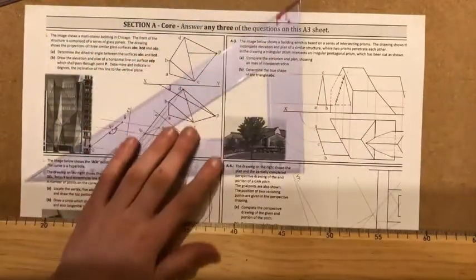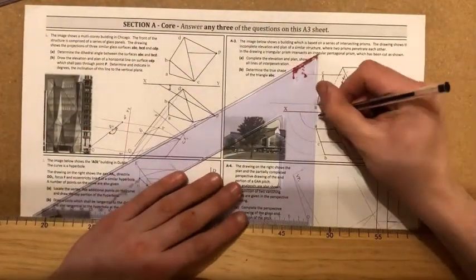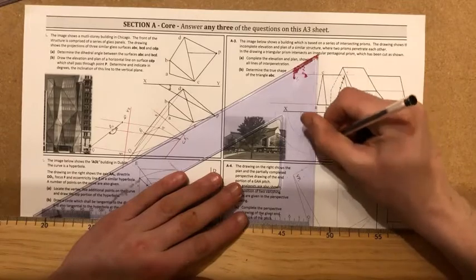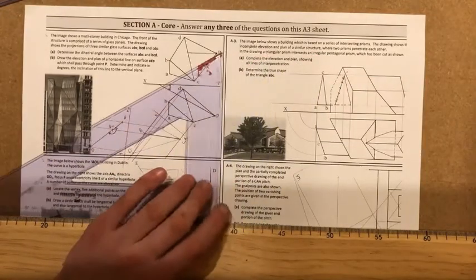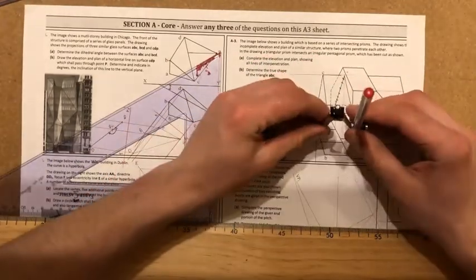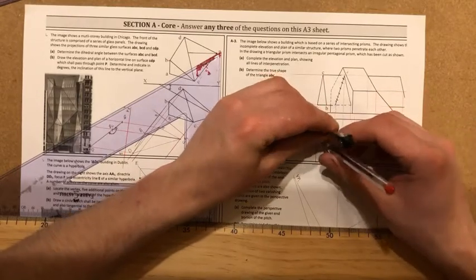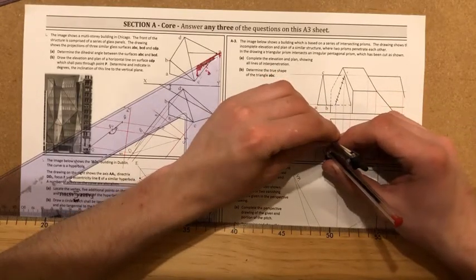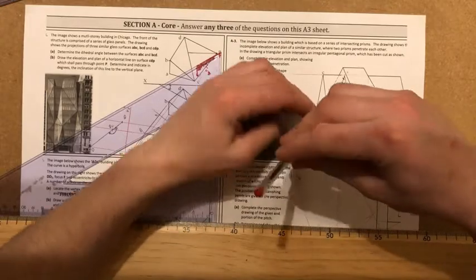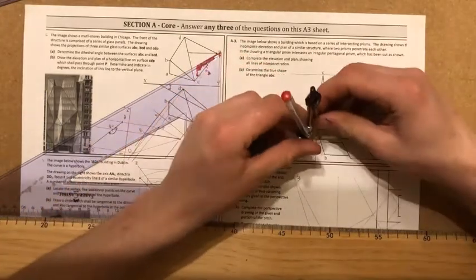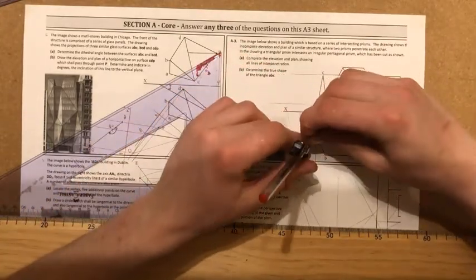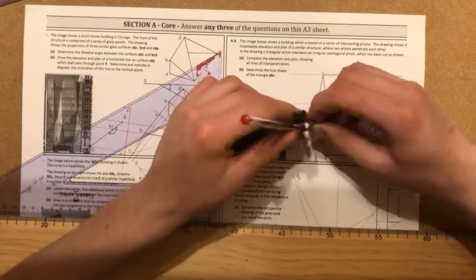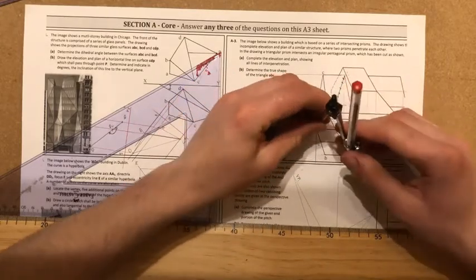What I need to do is set it up from A here. I need to make sure I'm rotating from A. So I'm going to stick my compass in A. I'm going to swing C around there. And the same with B.